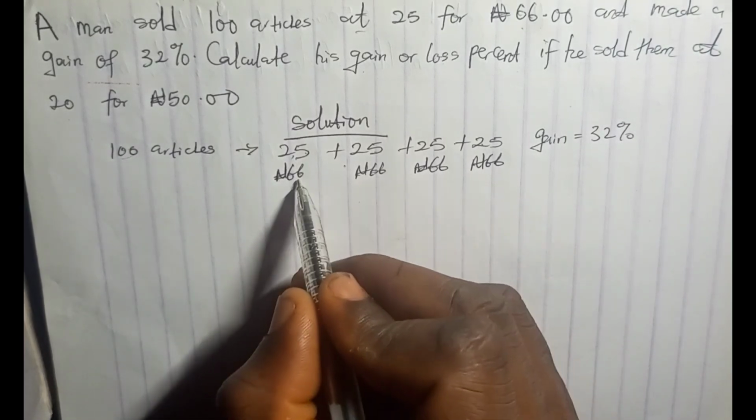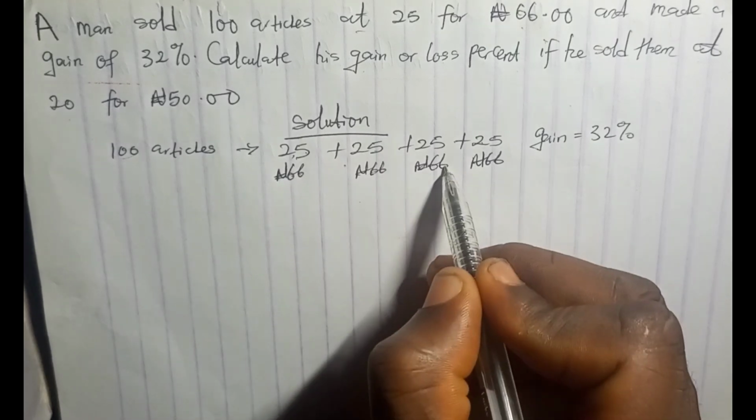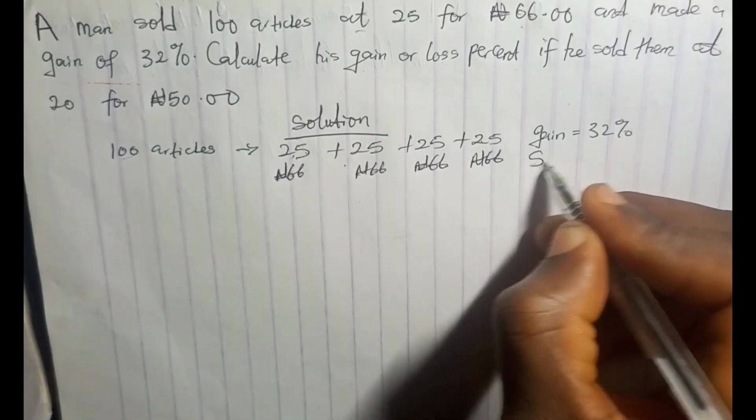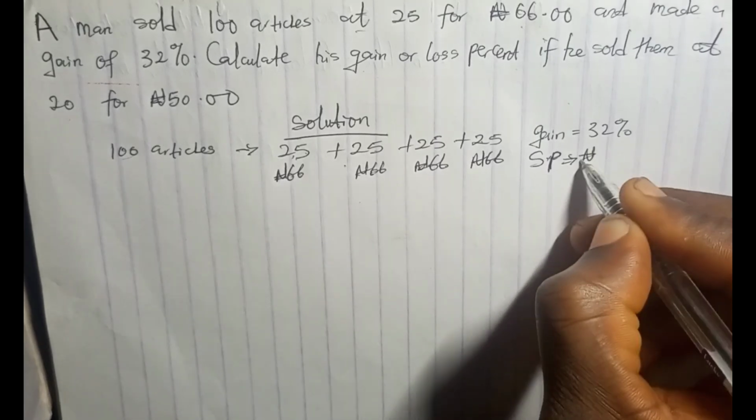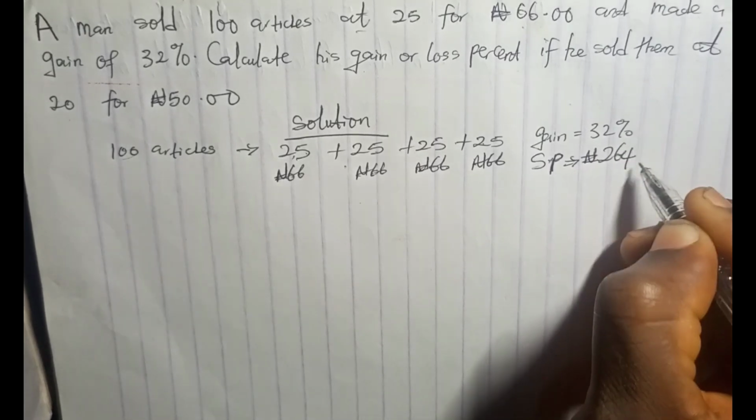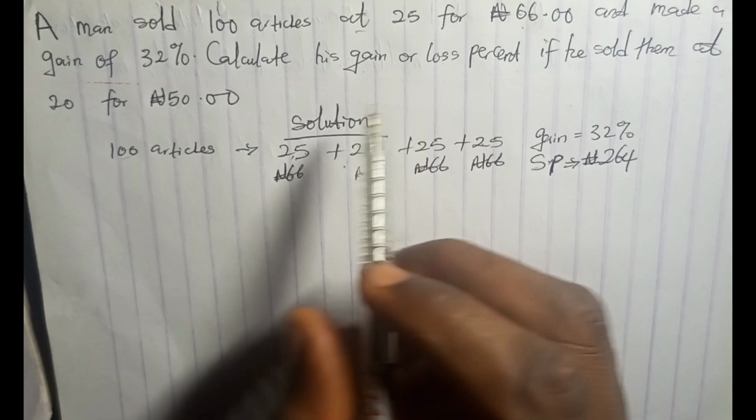Let's find it first. So we have 66 plus 66 plus 66 plus 66. That's what he sold. That's the selling price of the 100 articles. That would be 66 times 4. It will give you 264 naira. Is that clear? Now, let's finish this question.